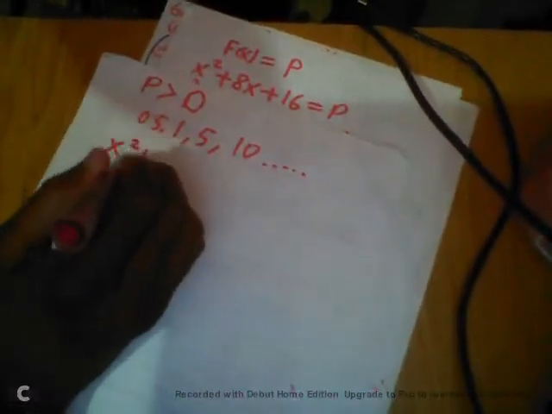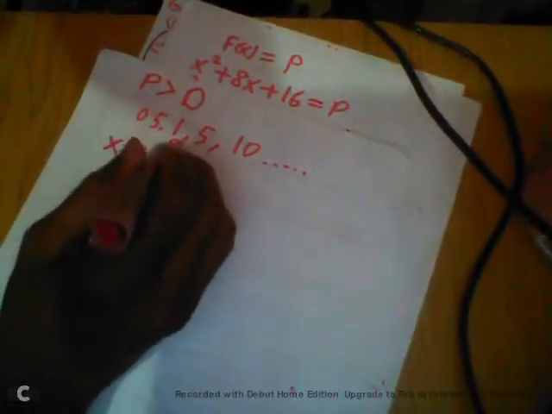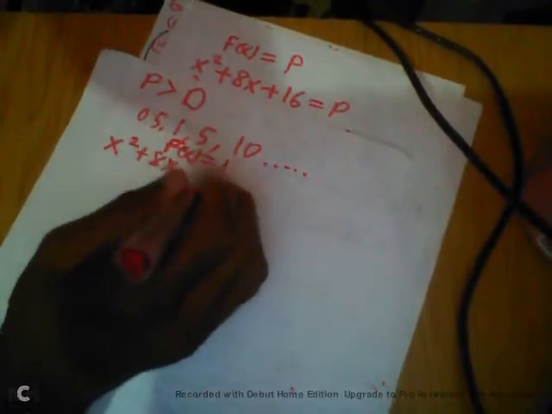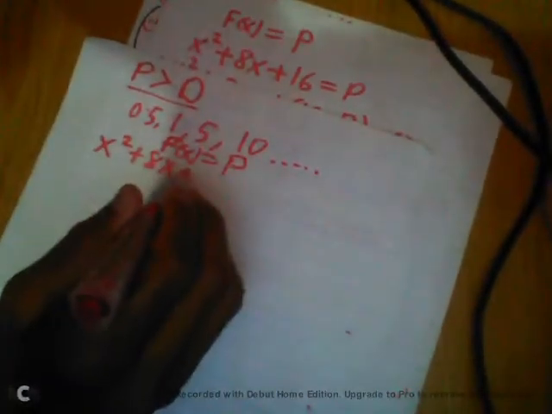So we're going to take a quadratic equation, because they say x squared plus 8x, why? Because they say f of x equal to p. So we want to know which value of p should be, so that this equation is going to give us roots which are real but unequal. So let's test now. Let's put a number where p is greater than 0, because they say we have proved that p is greater than 0. So then we say plus 16.